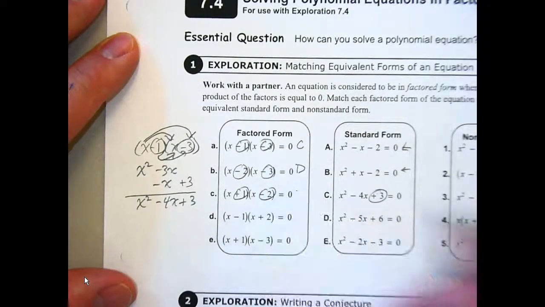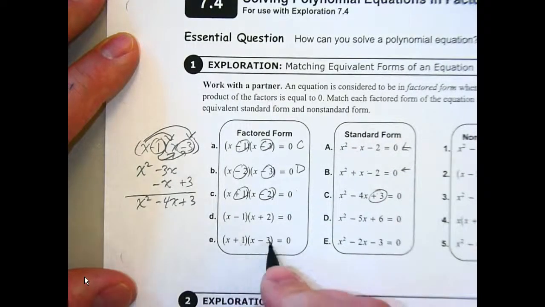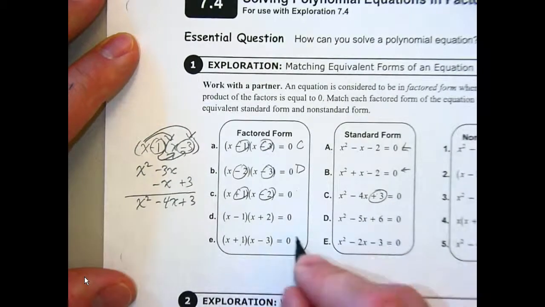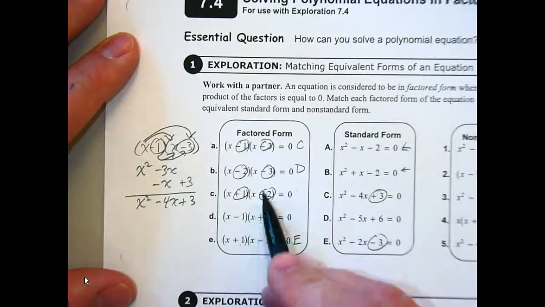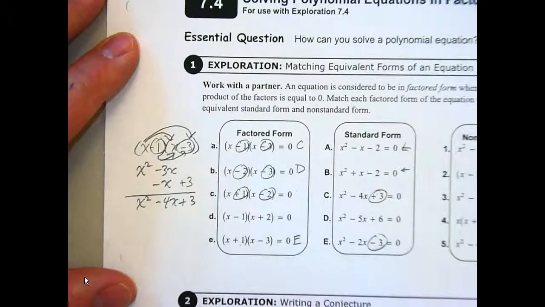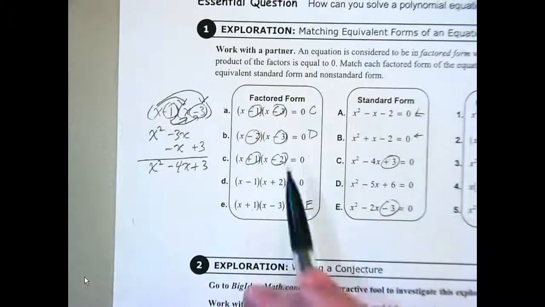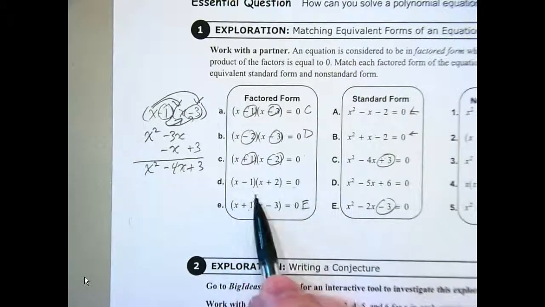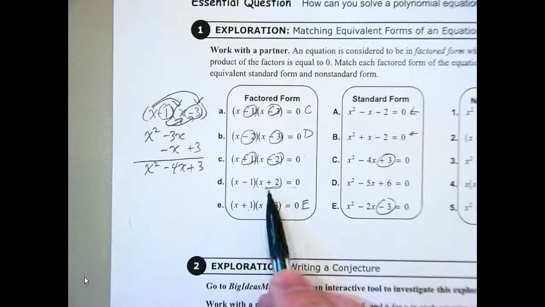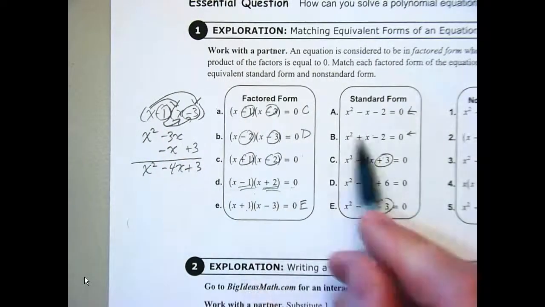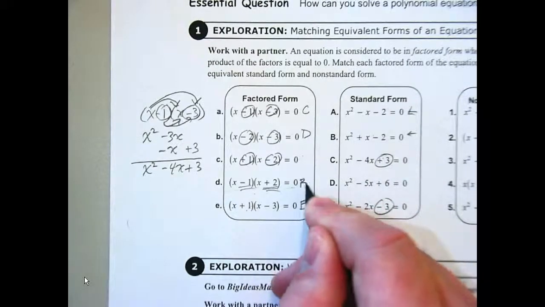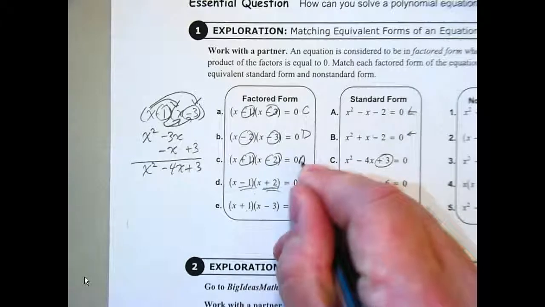This one is negative 3 or negative 2, so it's going to go with A or B. We'll come back to that one. This one's also negative 2. This one is negative 3. It goes with E. Okay, this one right here, do I have more positives or negatives? I had 2 positives, right, and 1 negative. That means when I multiply it out like this, I'm going to be left with a positive 1x, which is letter B. This one is letter A.